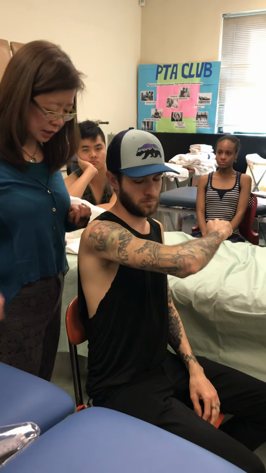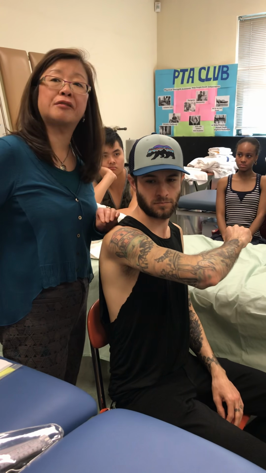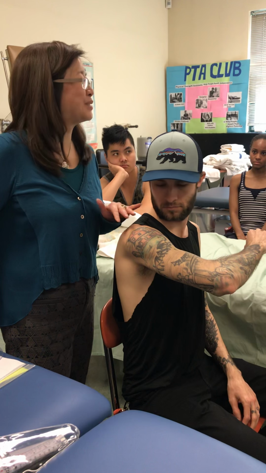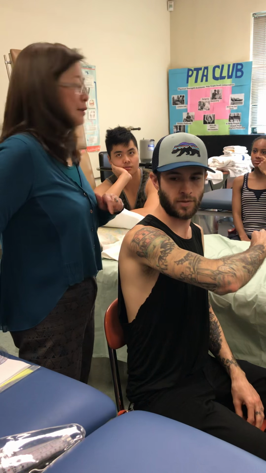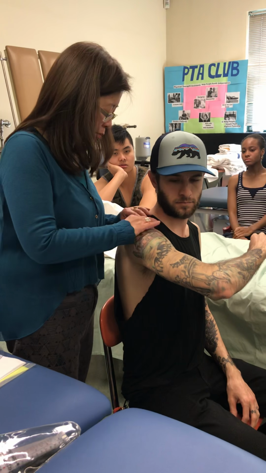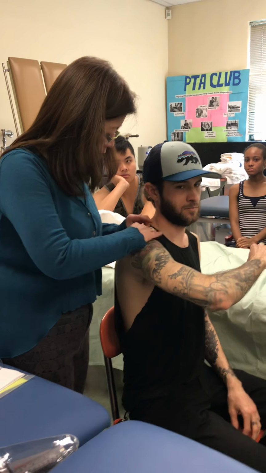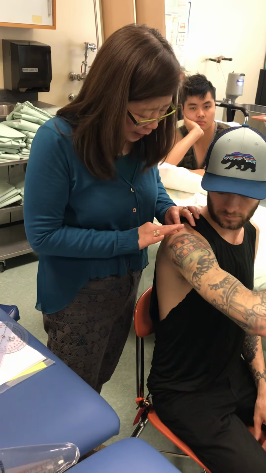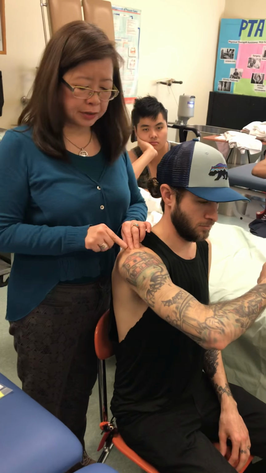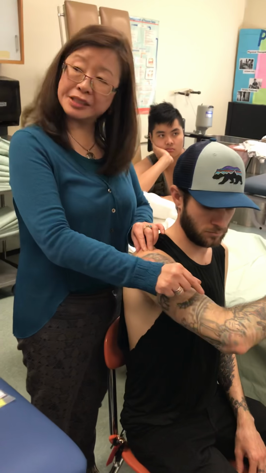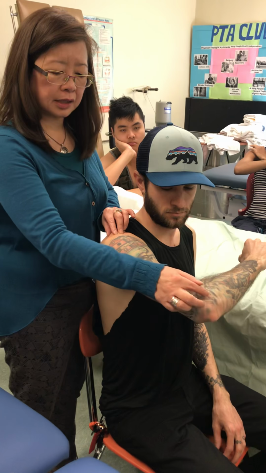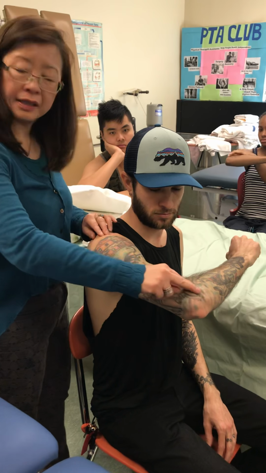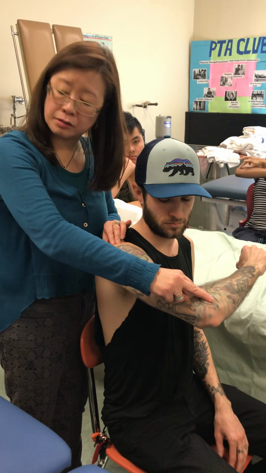At this aspect, what part of the acromion process would I be using? Anterior, lateral, posterior, superior, inferior? Superior. So I'm going to find his acromion process. Follow his clavicle. And here it is. I would be using the midline of the humerus, using his lateral epicondyle as a distal landmark.